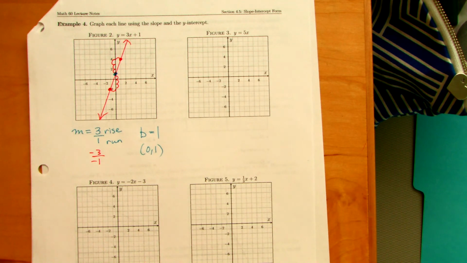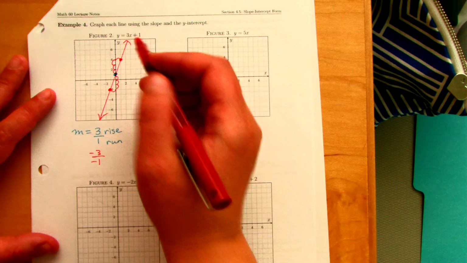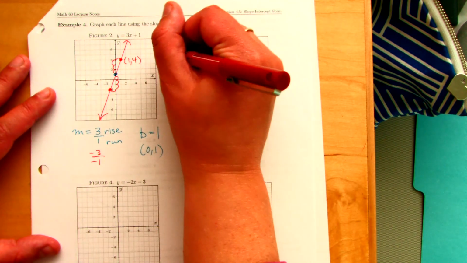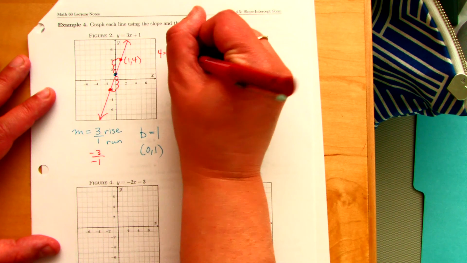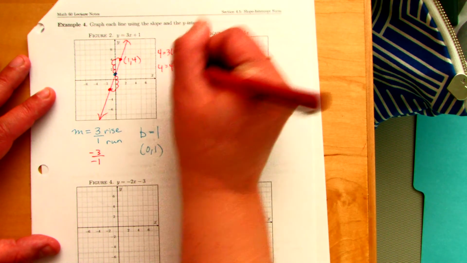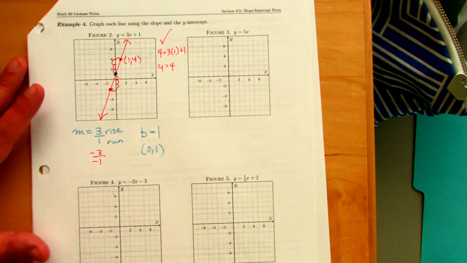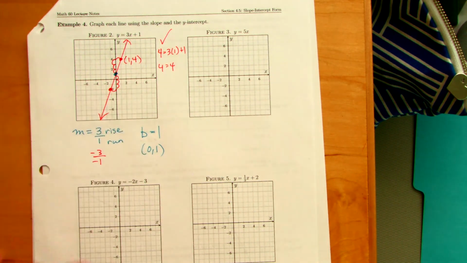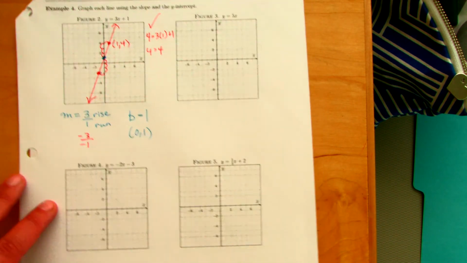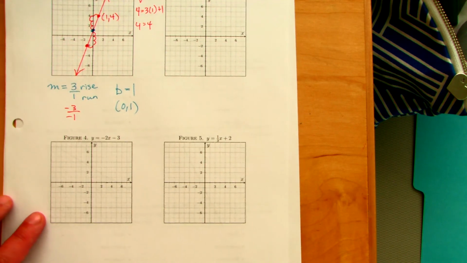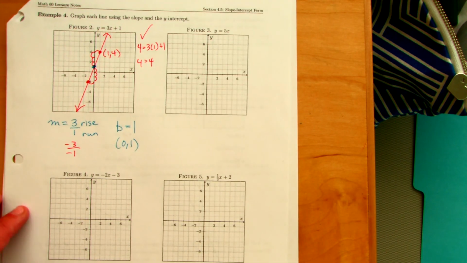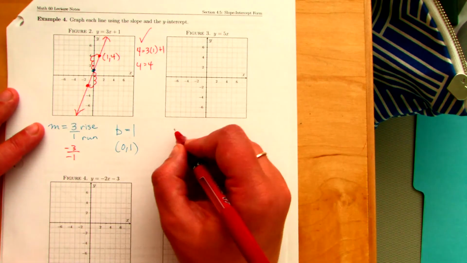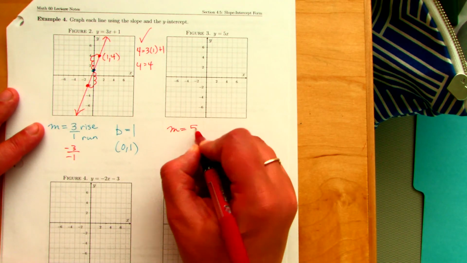So I'm a fan of checking. You could take this point (1, 4). If you plug it in, 4 equals 3 times 1 plus 1, 4 equals 4. That's just a check to make sure that, okay, if that point works, I could check multiple points if I want to. Now let me show you how we would graph. Actually, you know what? I'll just go ahead and graph all of these while we're at it. So here we have the slope m equals 5 over 1.